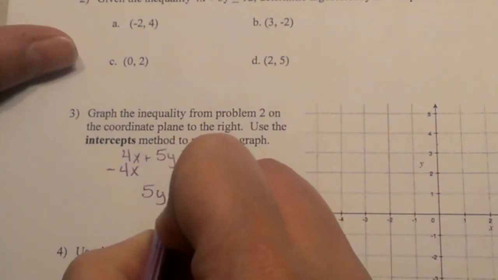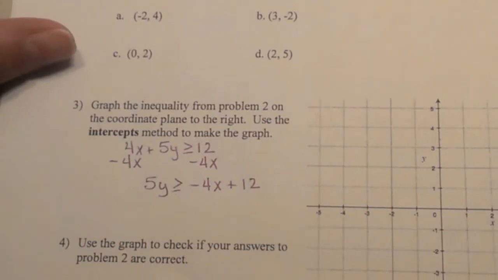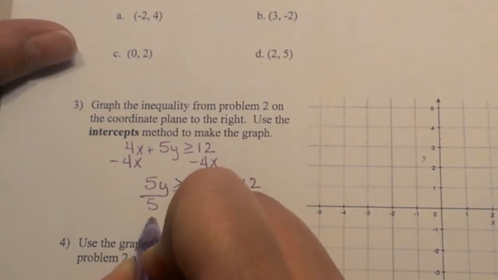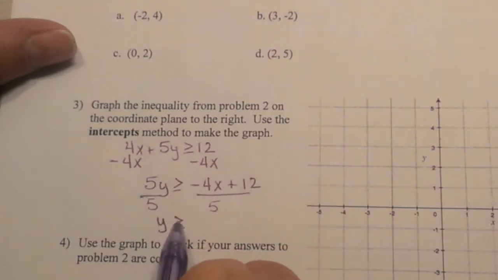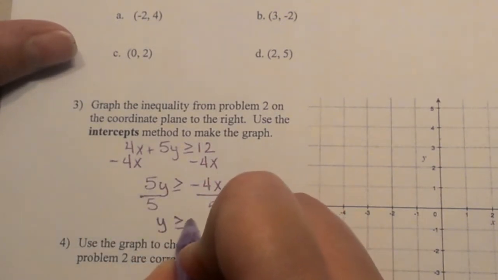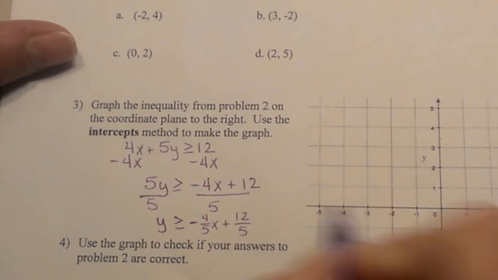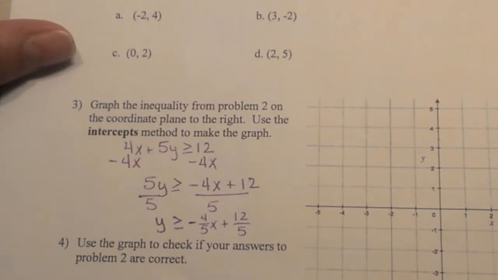And I have 5y is greater than or equal to negative 4x plus 12. And then I'll divide both sides by 5. Remember, instead of equation, this is an inequality. And that makes a big difference because if my coefficient of y had been negative, we know that when we divide both sides of an inequality by a negative number, we have to reverse the inequality. That is not the case in this problem, but an important thing to note. So my inequality is y is greater than or equal to negative 4/5 x plus 12/5.